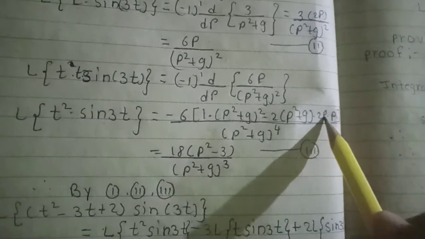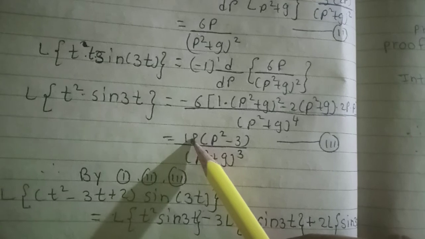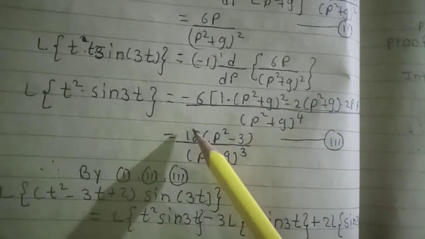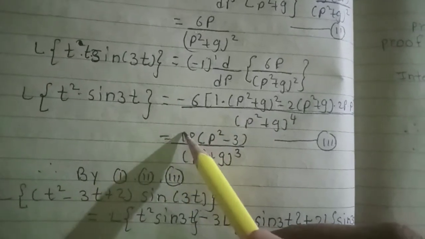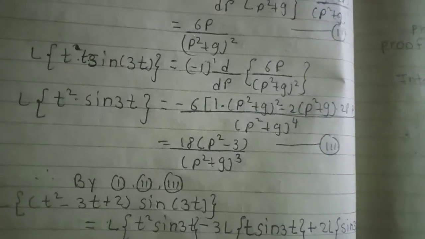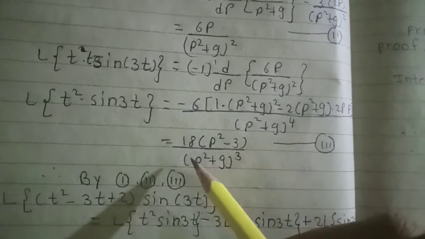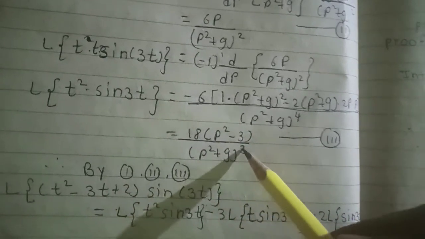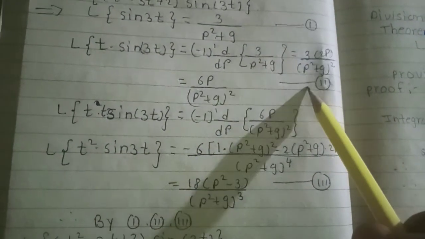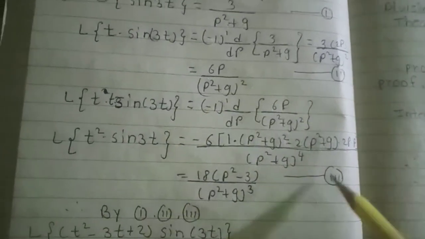Then 6, here is 6. We simplify this. Then we find the value of the Laplace transform of t square into sine 3t, that is 18 p square minus 3 divided by (p square plus 9) bracket cube. So we find sine 3t, then t into sine 3t, then t square into sine 3t, from equations 1, 2 and 3.